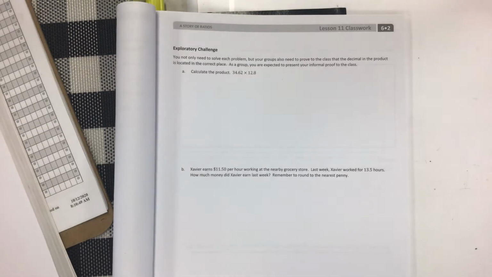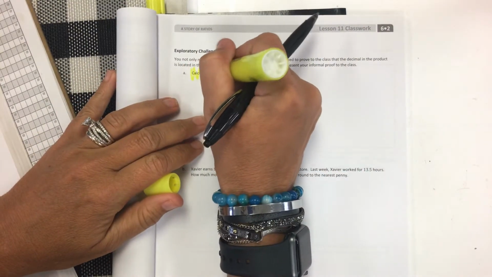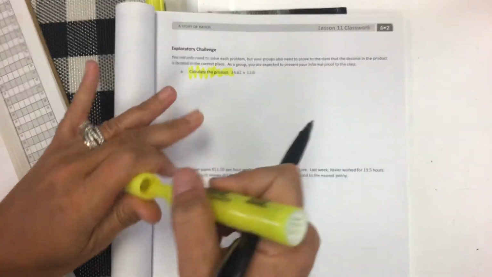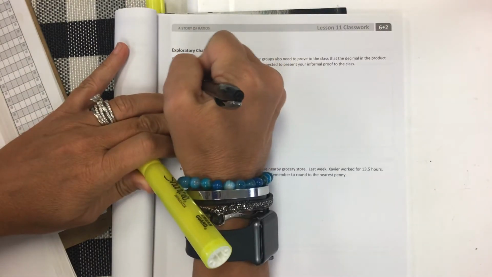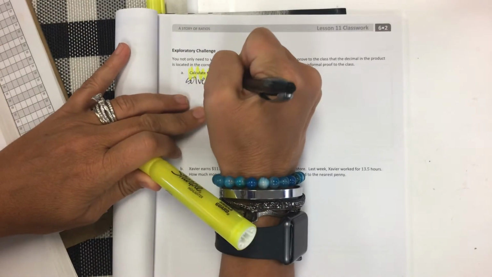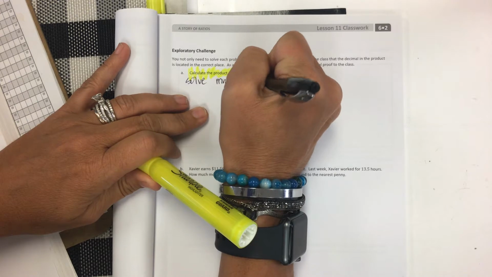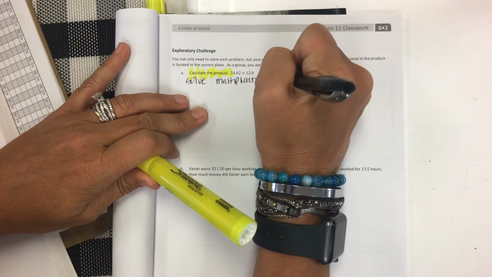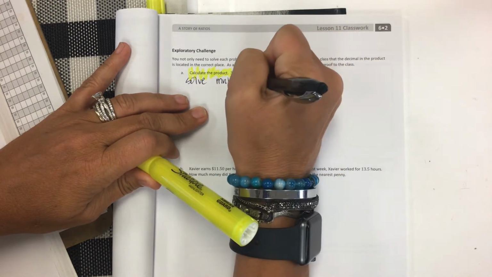You not only need to solve each problem, but your groups also need to prove to the class that the decimal in the product is located in the correct place. As a group, you are expected to present your informal proof to the class. So what we're going to do is calculate the product. Calculate means to solve, so everybody highlight. And product is the answer to a multiplication. So we need to know those vocabulary words, okay?